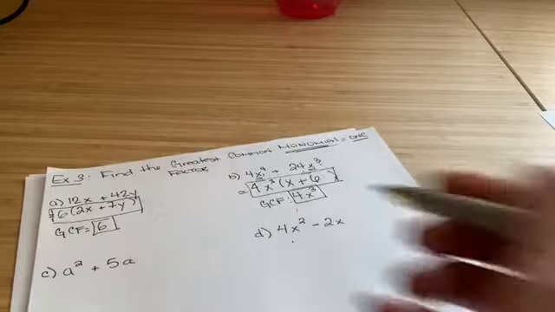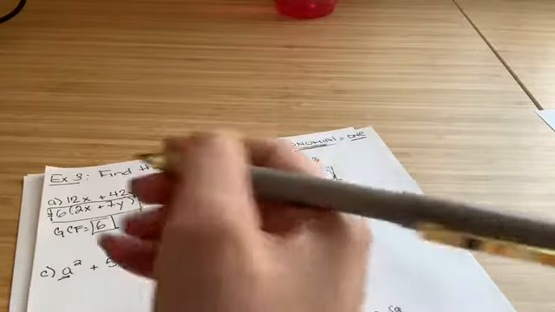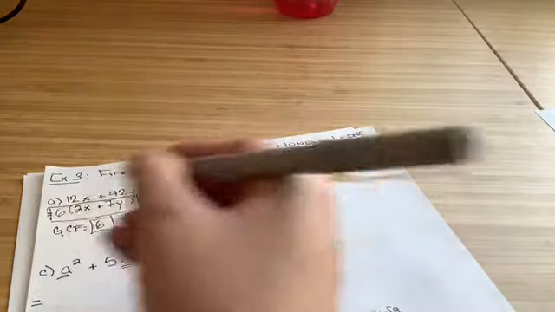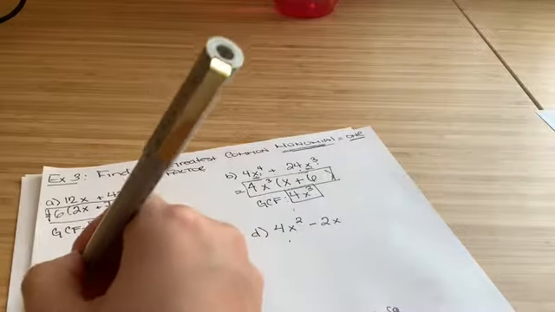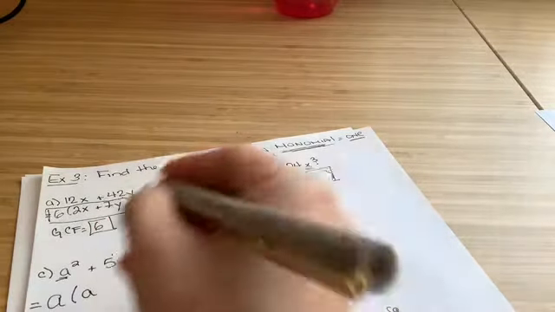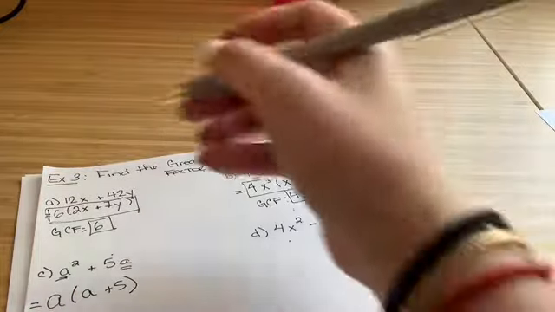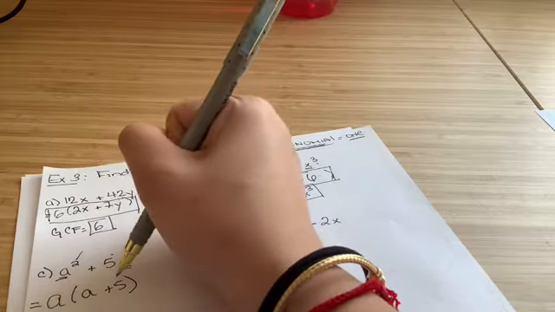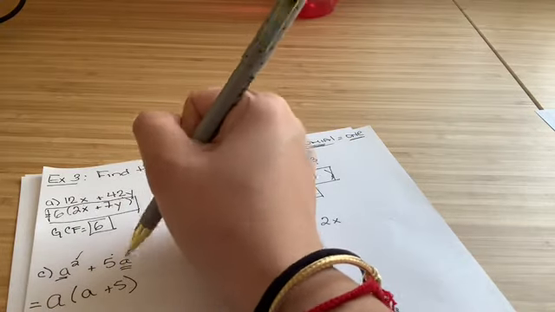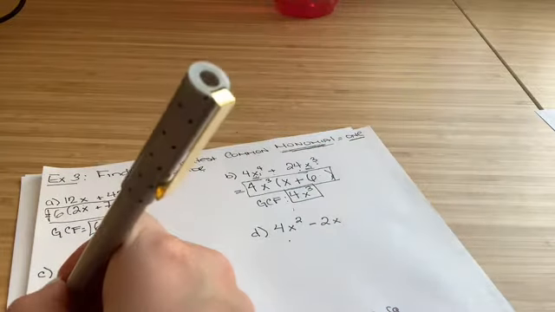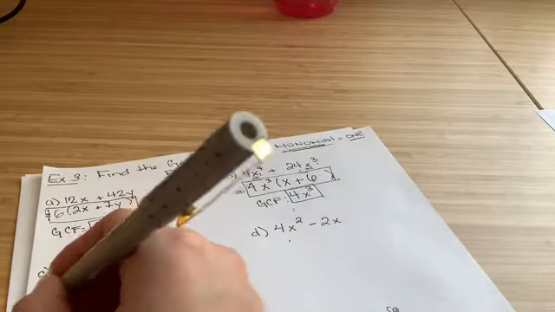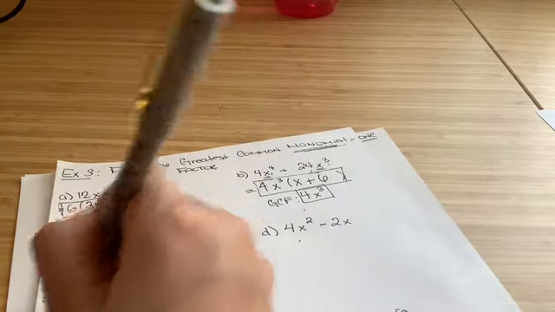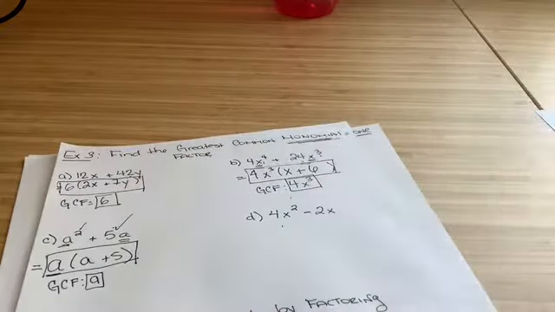I just have an a here and an a there, so they do have this in common. My second term only has 1 a, so I can only take out 1. I'm left with a there plus 5. When I distribute, I'm going to get a squared, which I have here. And when I distribute to my second term, it's going to be 5a, which is correct. Your GCF here is this term that you took out.